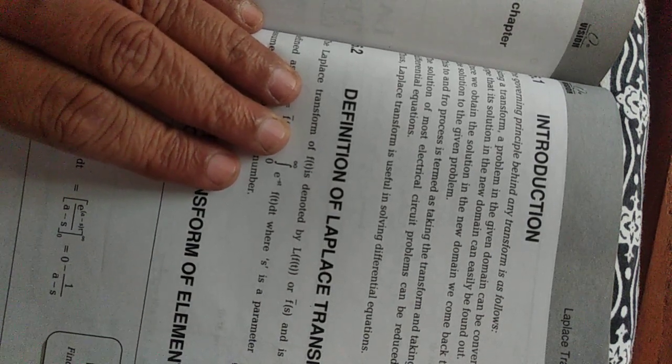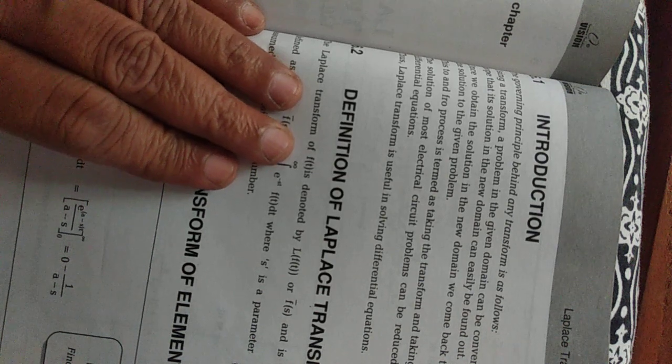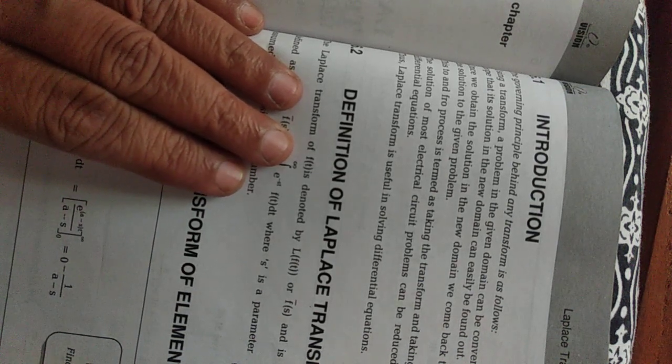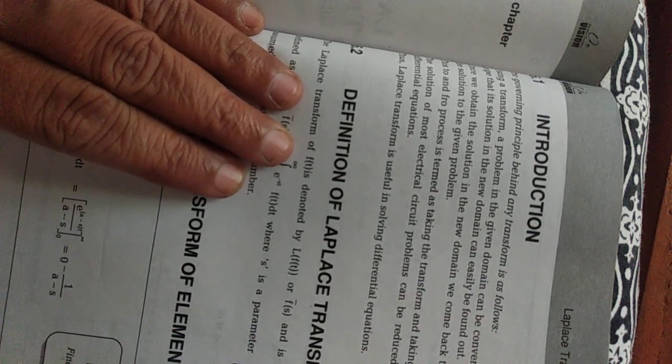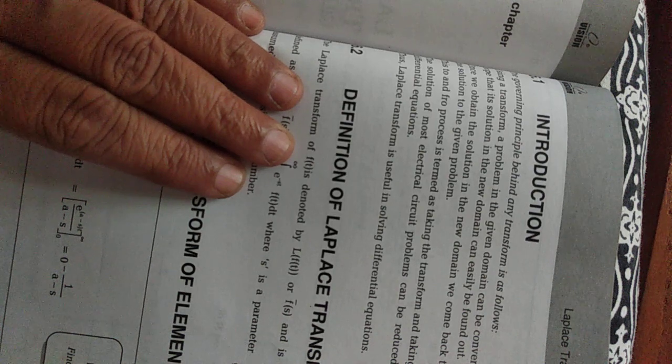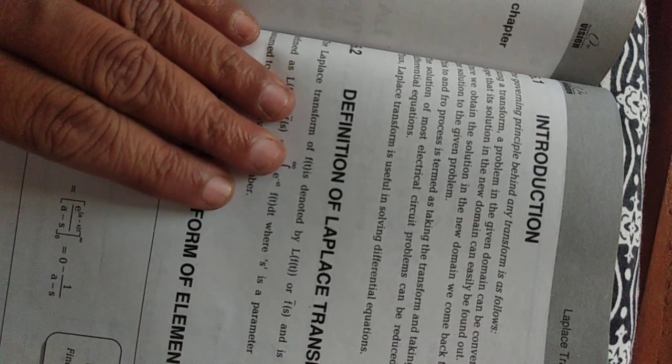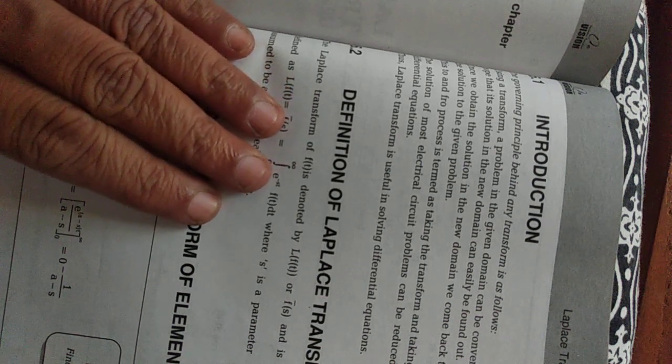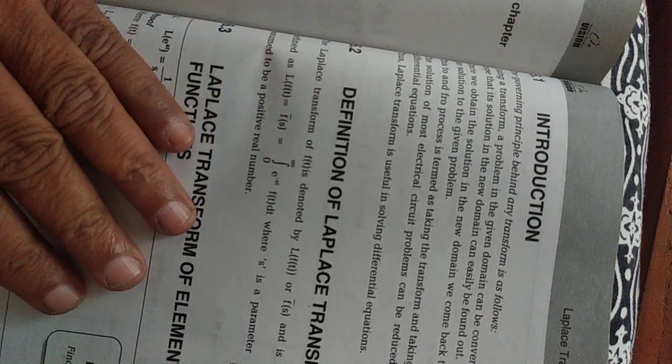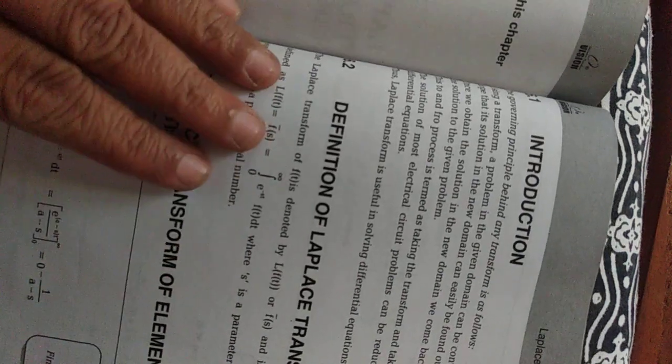Because its major application is to solve differential equations, and differential equations are very useful. They have many applications, and therefore Laplace transform is also equally important.